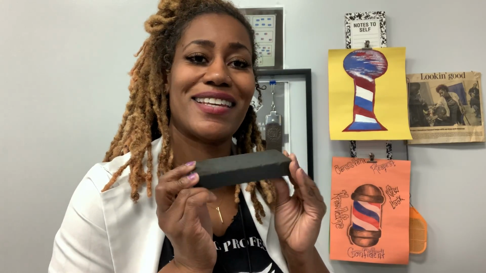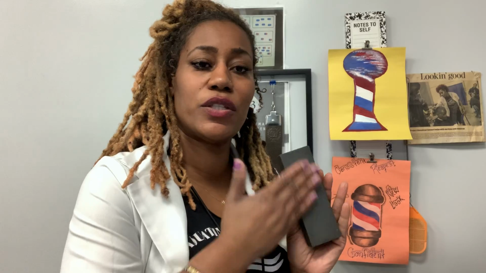This is complimentary of Mr. Joe Jenkins. Thank you, Mr. Jenkins, for this. All right, so this is considered to be a hone. You have several different types of hones. The hone is going to smooth out the blade of the razor. So you just want to make sure that you read up about the strops and the hones in your textbook.